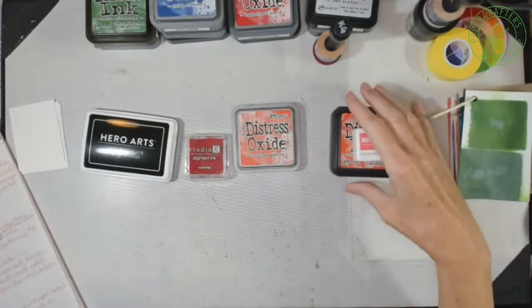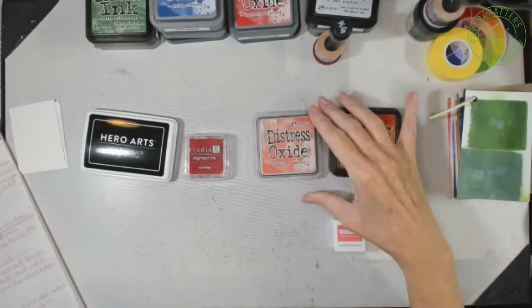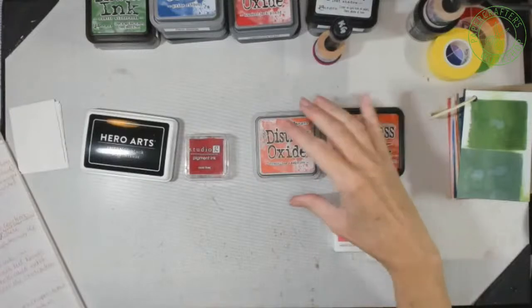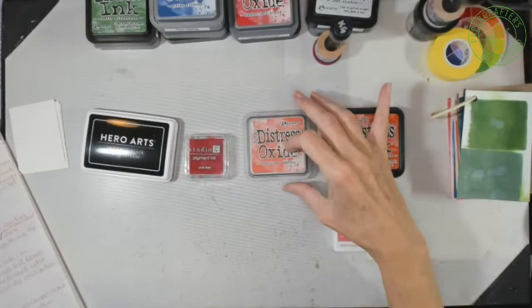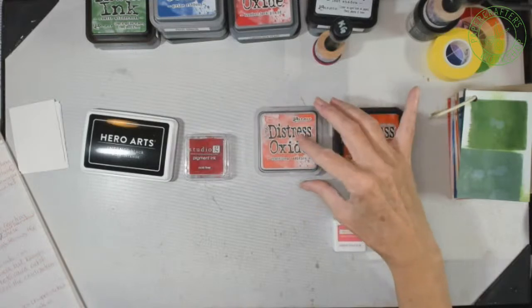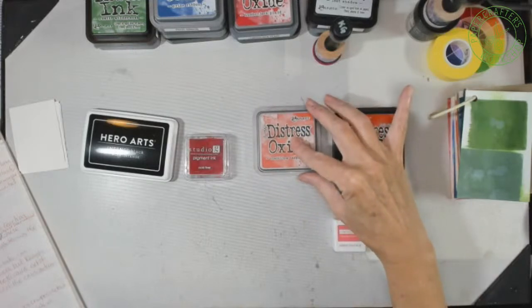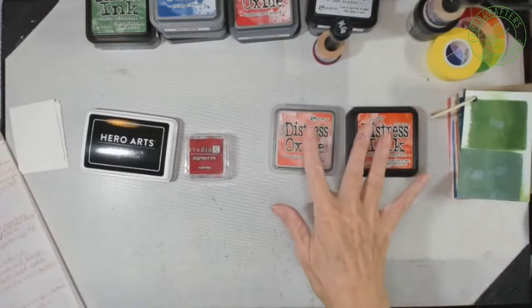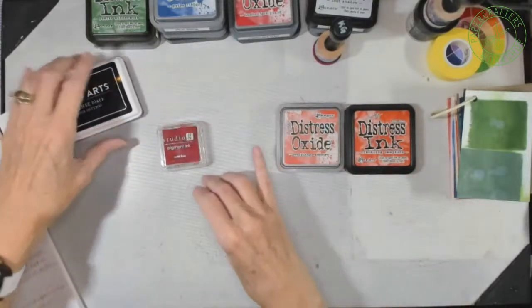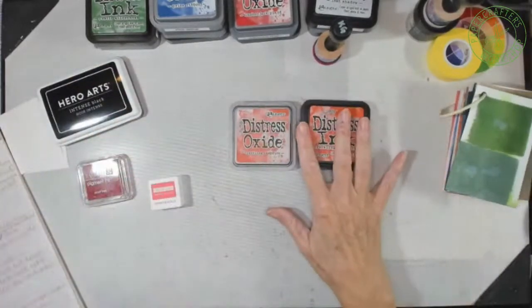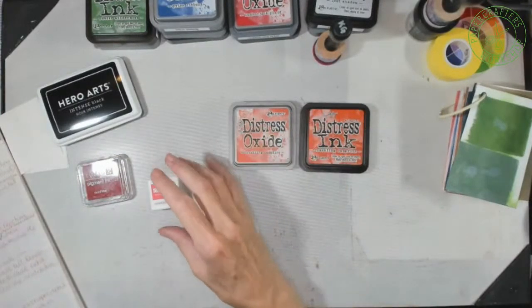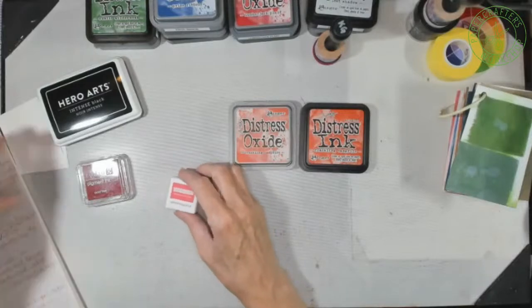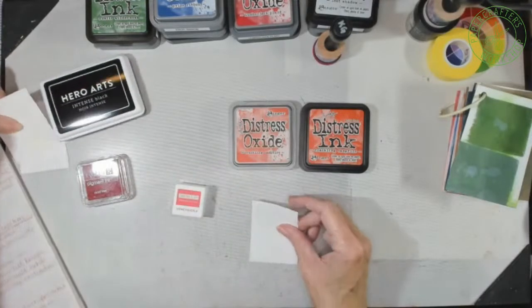So distress is a dye-based ink, the oxide is pigment based with a little bit of dye-based ink, and these two react to water. And the uniqueness about this is that, technically speaking, reacting to water is going to be more of an absorption factor than a wicking factor.